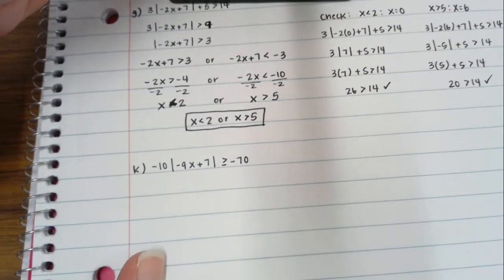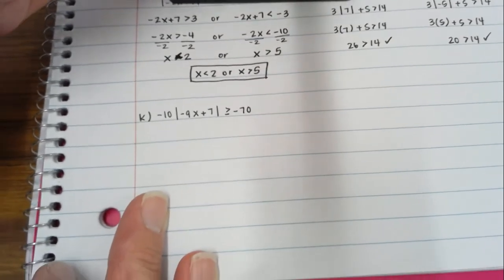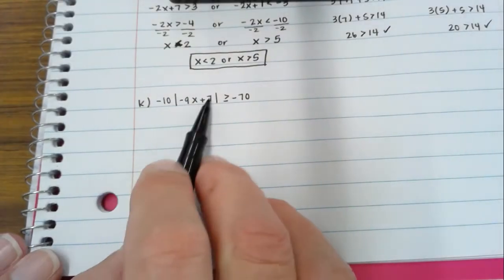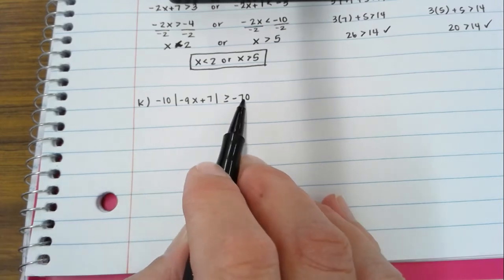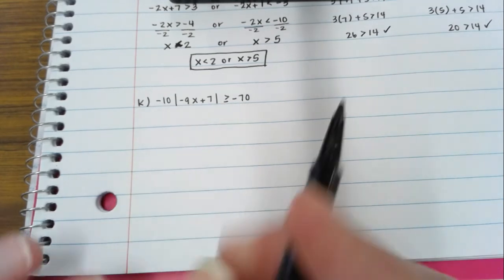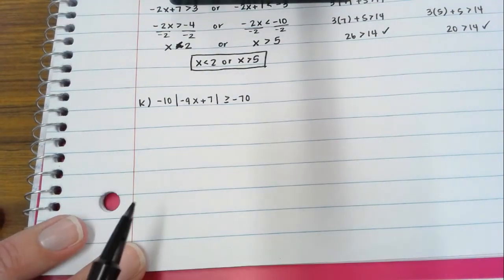All right, and then the last question was K. So same idea for this one. We want to make sure that we're getting rid of anything that we need to get rid of around these absolute value symbols first. I did take one step and I did subtract the 2 from both sides before I wrote this equation, just so that you guys know where that negative 70 came from.